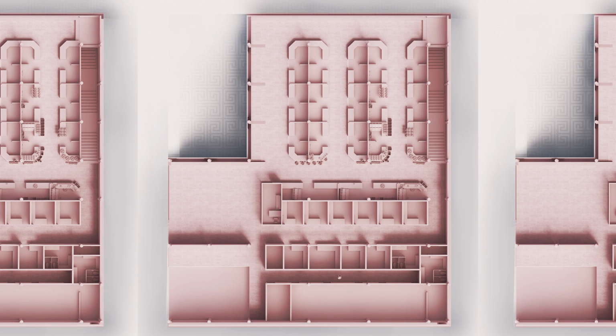Hi everyone, welcome to Show It Better, and in today's video we're going to see how to create this image using Photoshop and SketchUp.